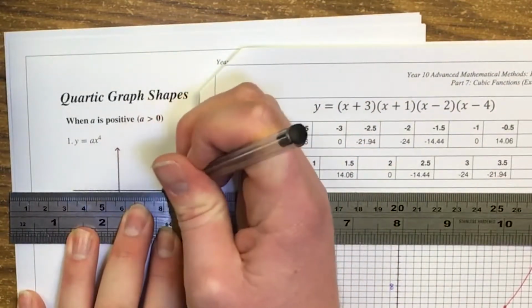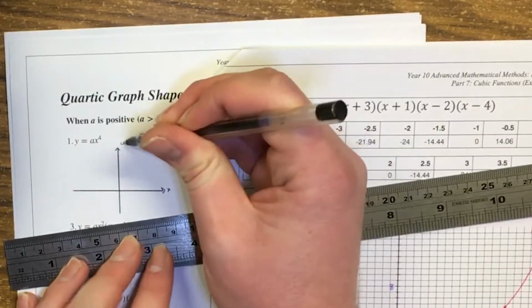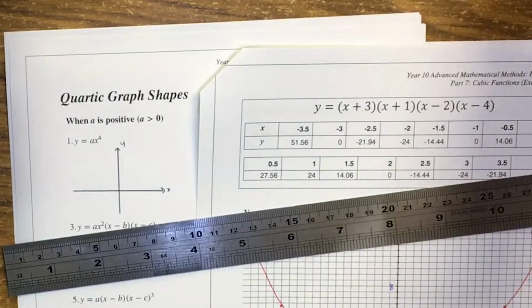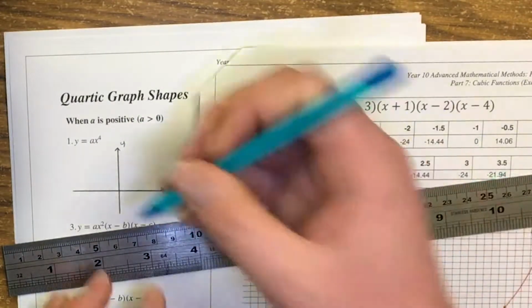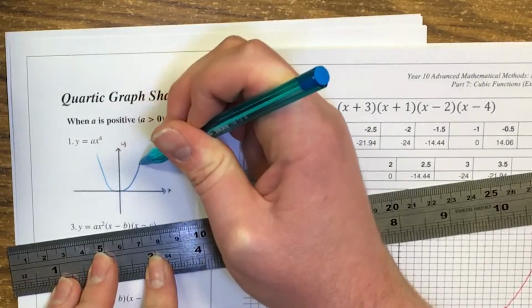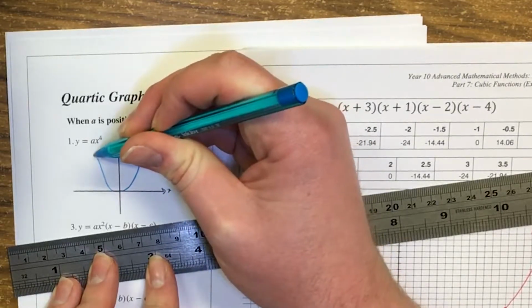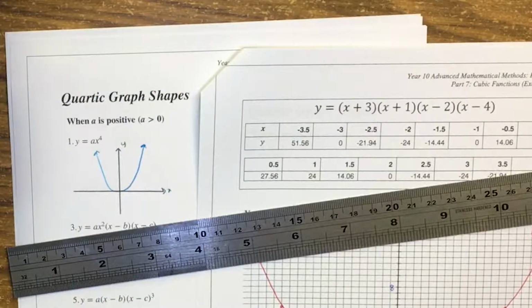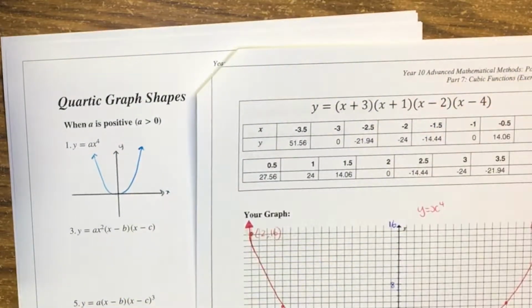So there's my axes, and the graph. Okay, so there's your quartic. It just basically looks like a slightly wider quadratic.